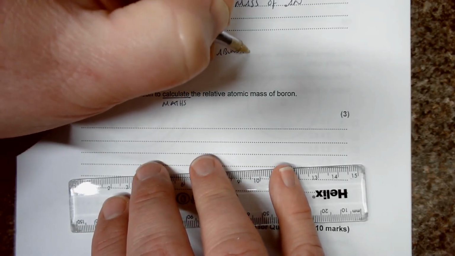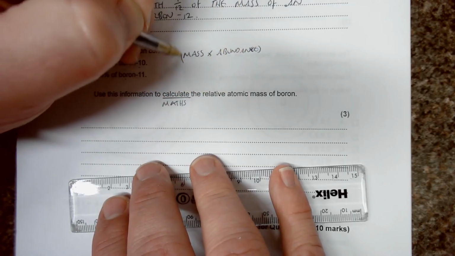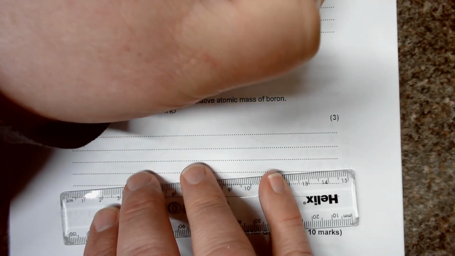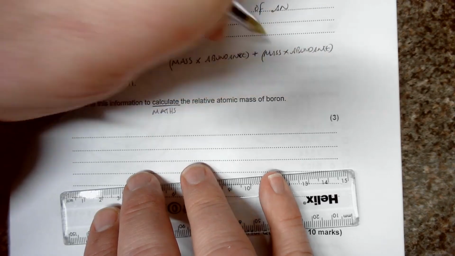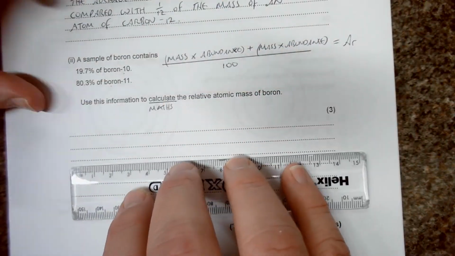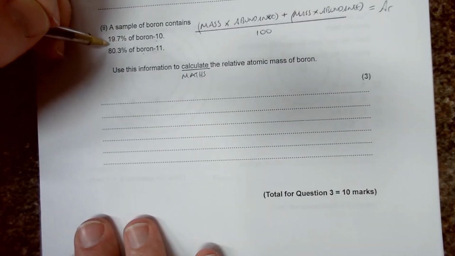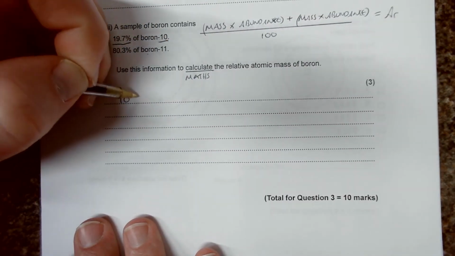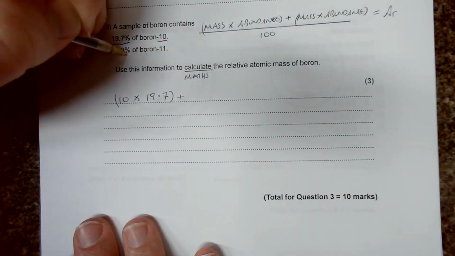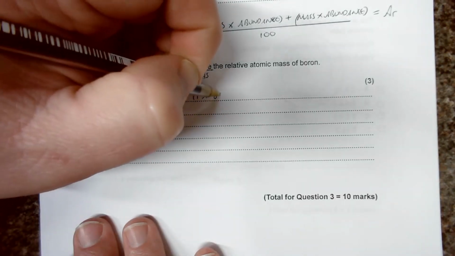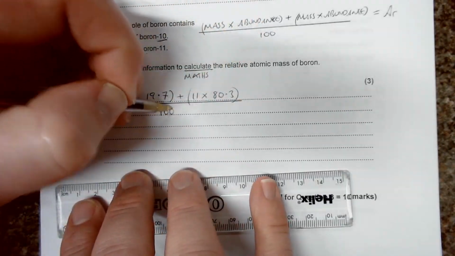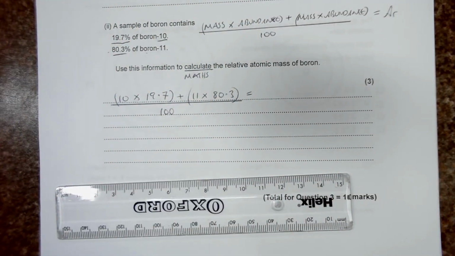We've got boron here as an example in your question, and it gives us the percentage of boron 10 and the percentage of boron 11. They're isotopes. They've got the same number of protons in the nucleus, remember, and we have to remember this equation. It's mass times abundance plus mass times abundance. You can do that as many times as you want, depending on how many they give you. They've given us 2 here, 19.7%, and the rest is boron 11. But yes, it's mass times abundance and mass times abundance. So we've got 10 times 19.7 and 11 times 80.3 divided by 100.